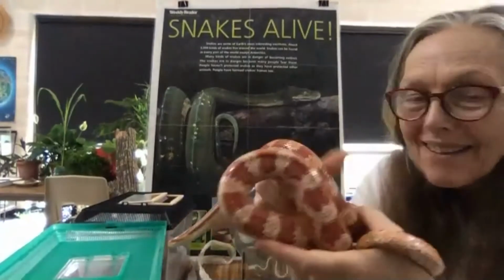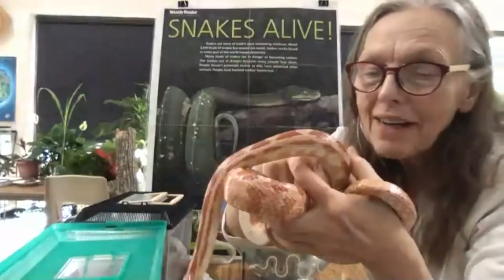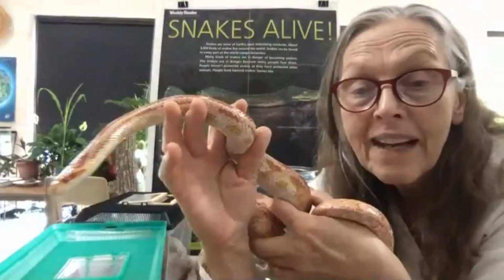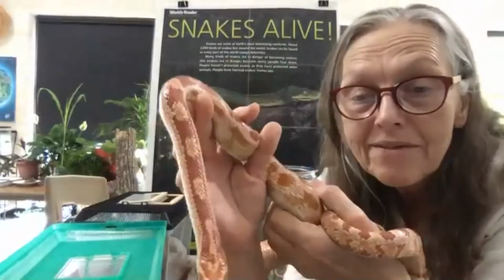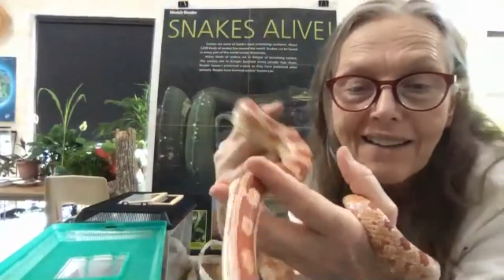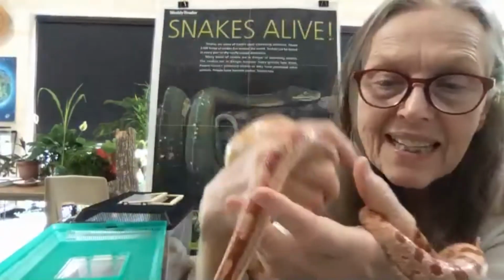So Red is a rat snake or a corn snake. And we have them around here. The ones we have out in the woods are kind of brown. They are constrictors. See him sticking his tongue out? He's smelling with that tongue. He can see, he can feel, he can taste.